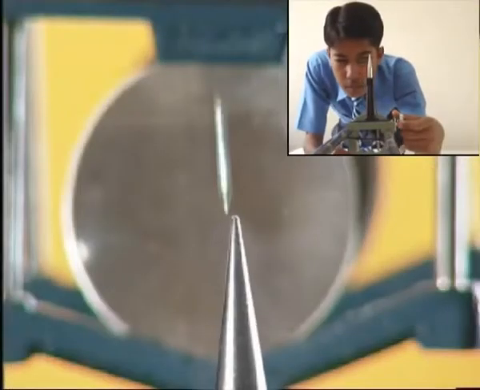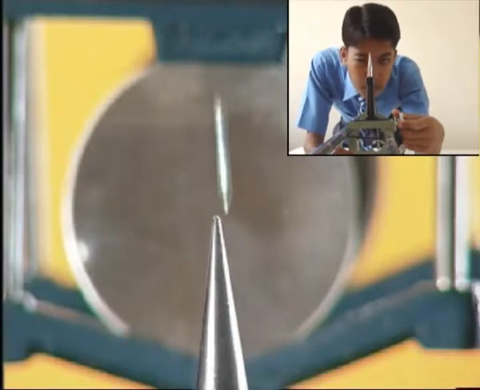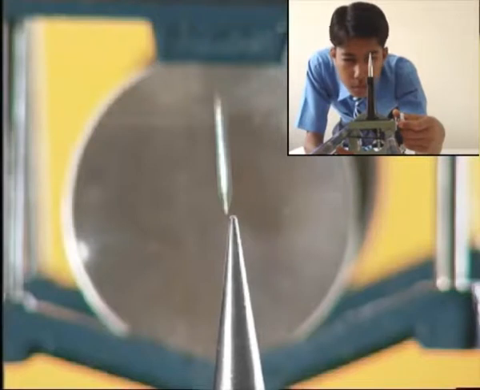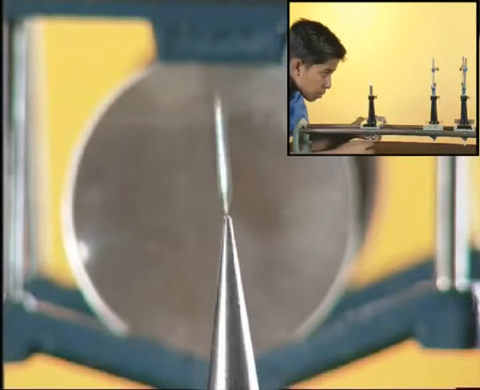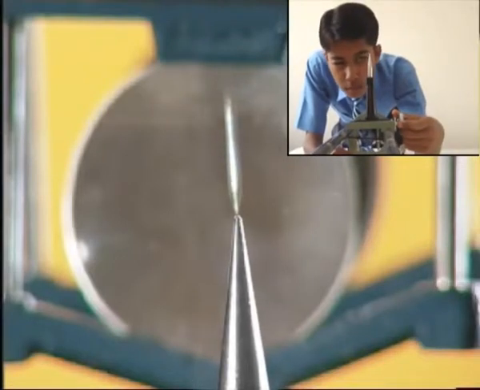Keeping the left eye closed, keep your right eye approximately 30 cm away from the object needle. From this distance, observe the inverted image of the object needle formed by reflection from the convex mirror.